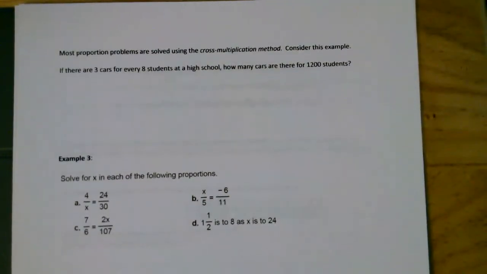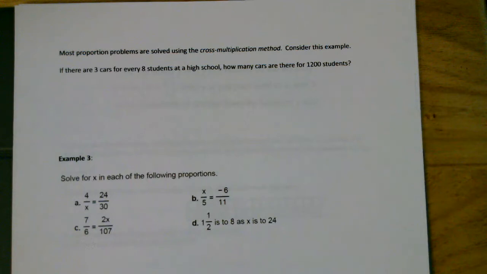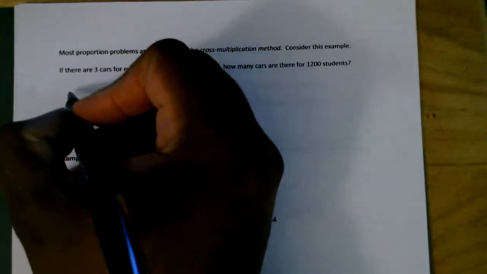All right, on the next page, most proportions are solved by using what they call the cross multiplication method. Let's say we have this example. If there are 3 cars for every 8 students at a high school, how many cars are there for 1,200 students? All right, so let's set up this proportion here. Okay, so here, cars to students is going to be our ratio.